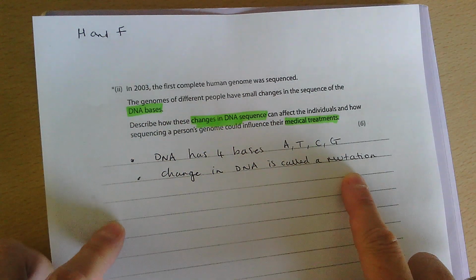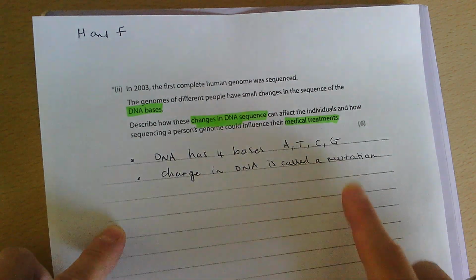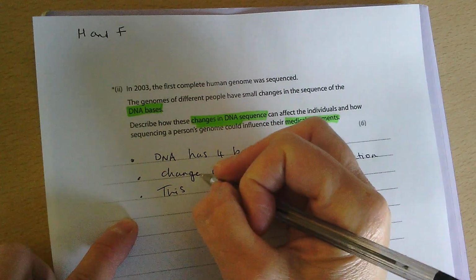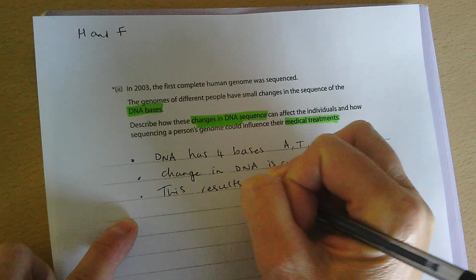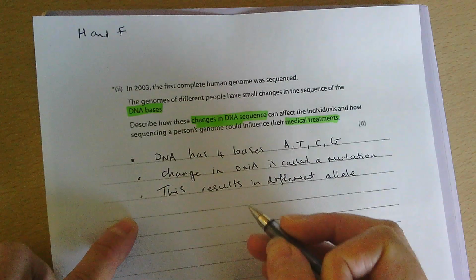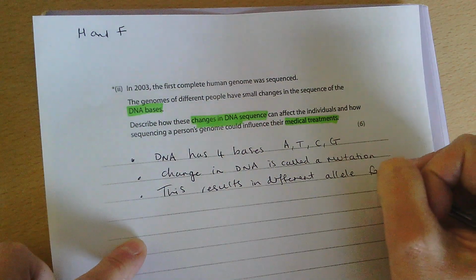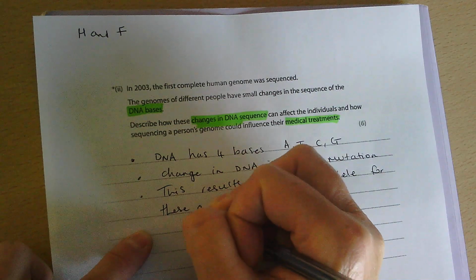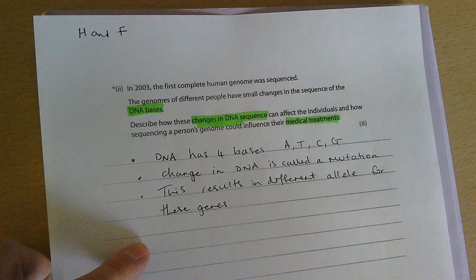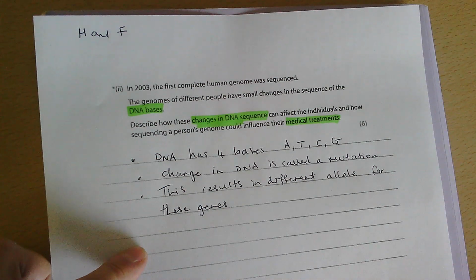So DNA's got 4 bases. A change in DNA is called a mutation, and this results in different genes being produced. Now if it's a different version of a gene, we actually call it something different. It's called an allele. So this results in different alleles for these genes. Say for example somebody who has got haemophilia, which is a blood clotting disorder, it would literally be a change in 1 base that would produce a different amino acid, a different protein, and therefore the structure of their blood is different to somebody who doesn't have that blood disorder.